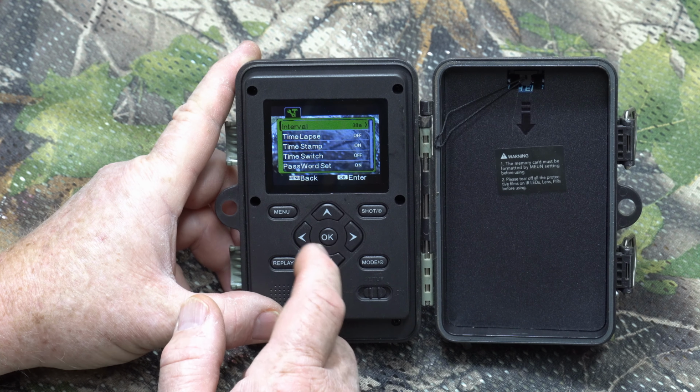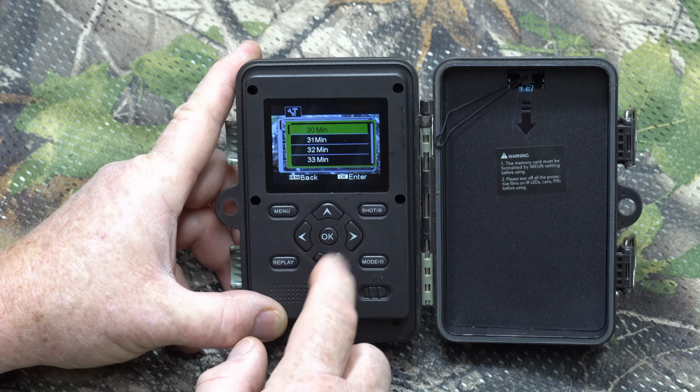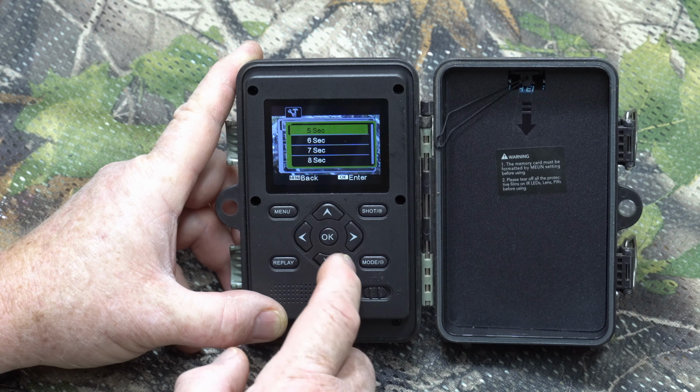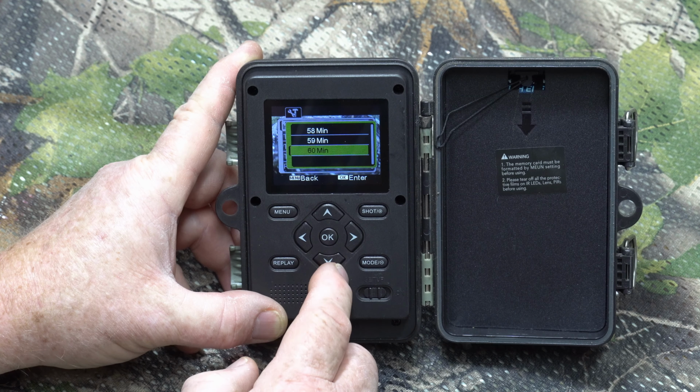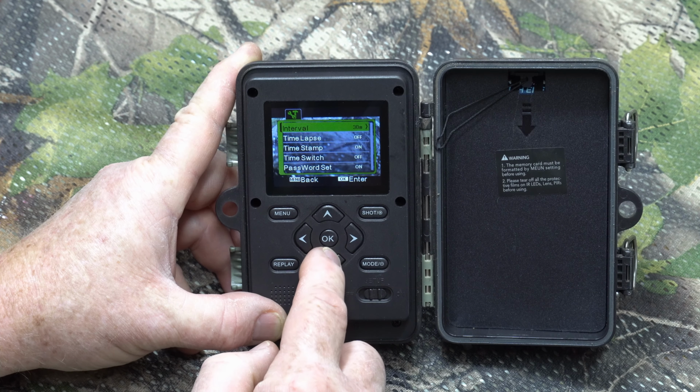Interval, this is the time between activation, basically when the camera will sense motion. You can choose between 5 seconds all the way up to 60 minutes. I like 30 minutes, so that's what I'm going to choose.